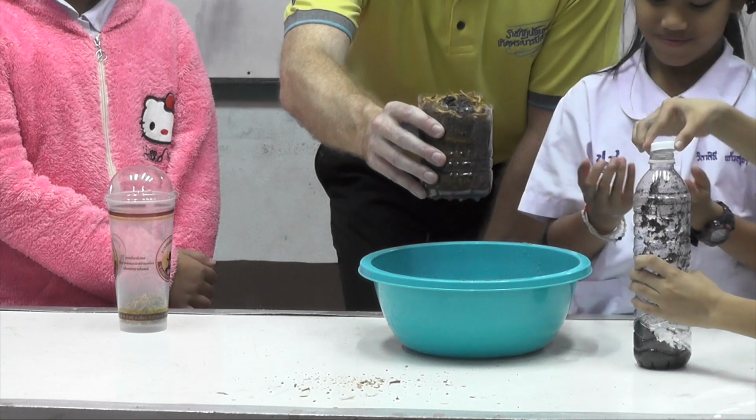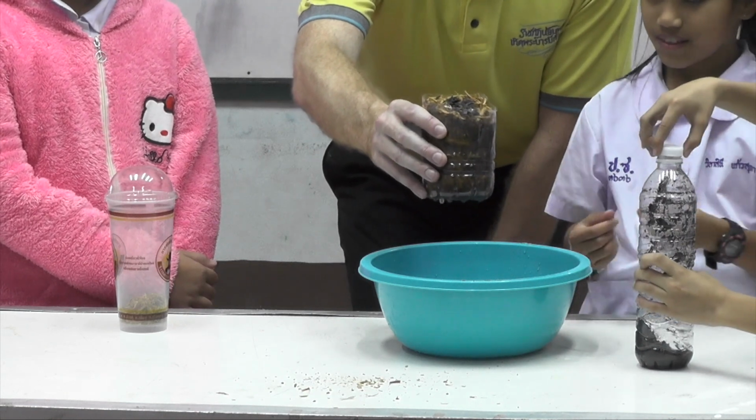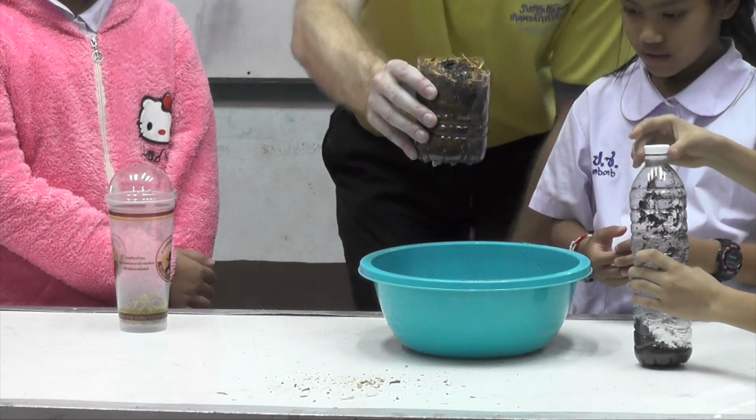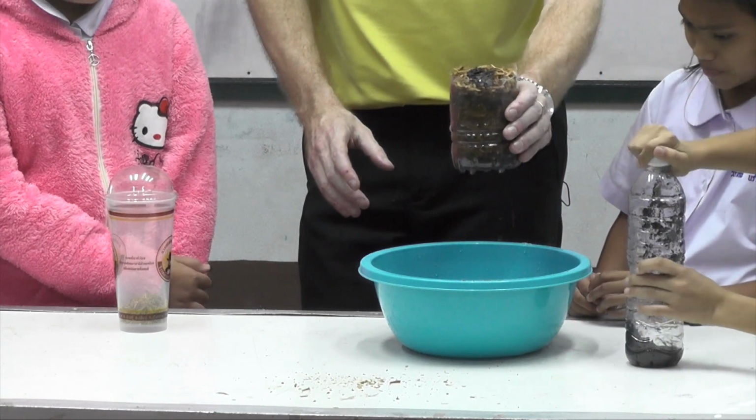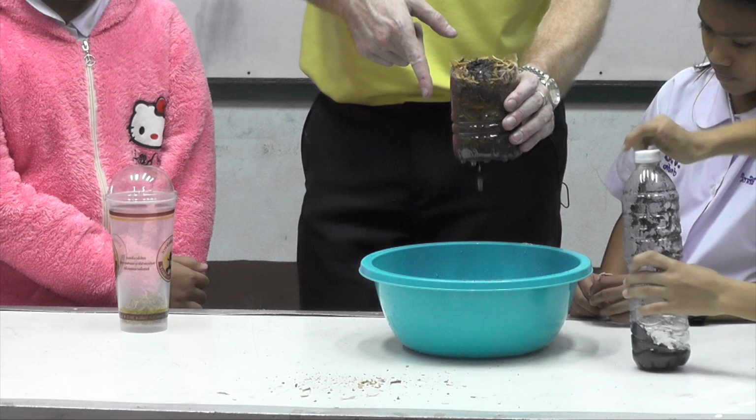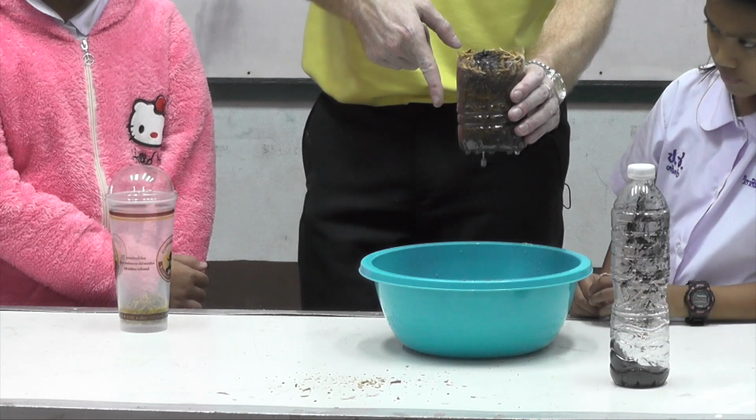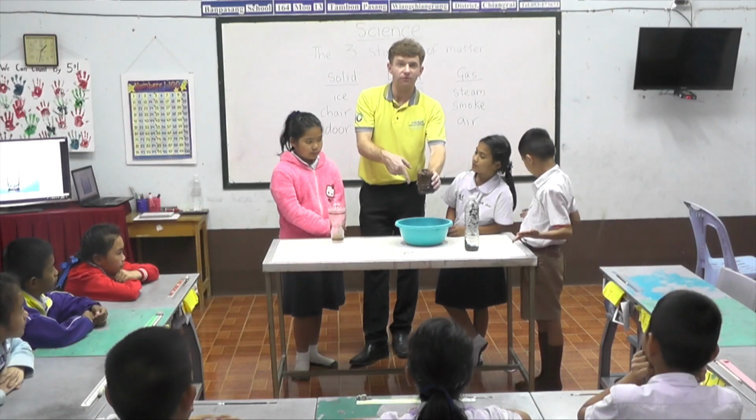Excellent. And the longer we leave it, the more you will see the water start to come from the bottom. Is this water safe to drink now? No, still not safe to drink.